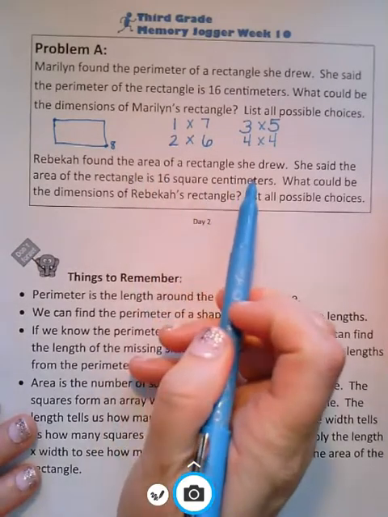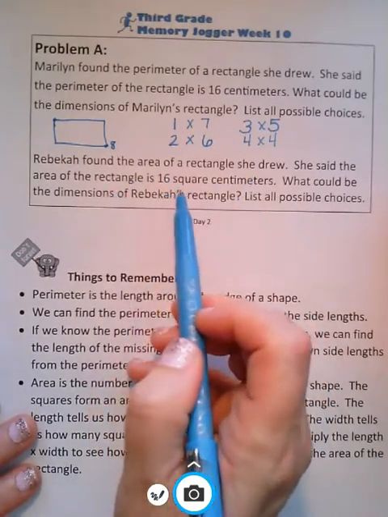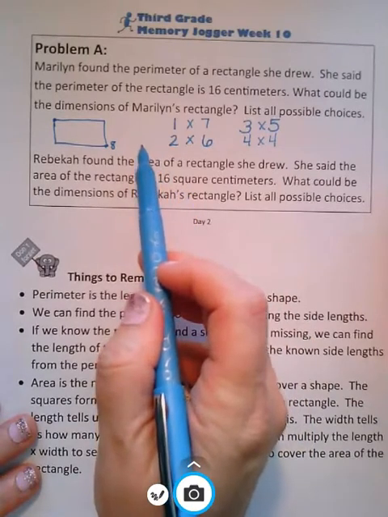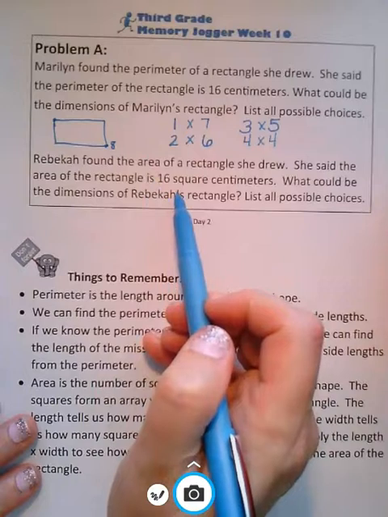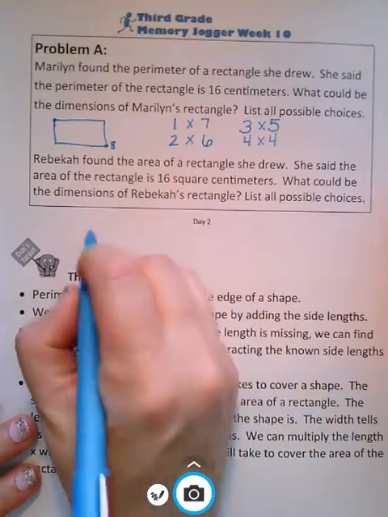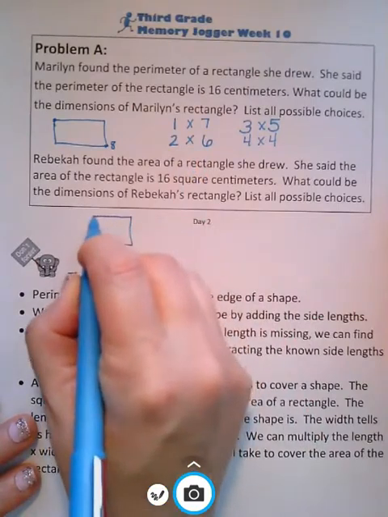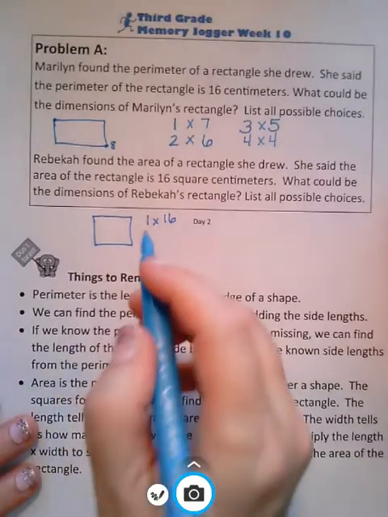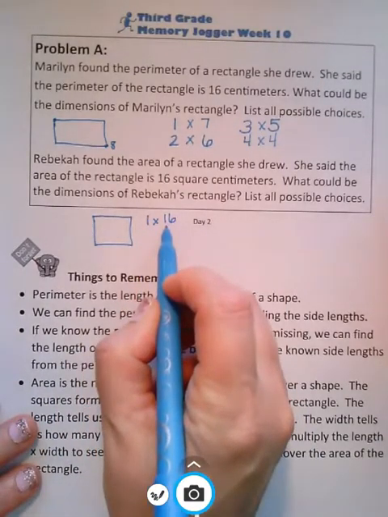Rebecca found the area of a rectangle she drew. She said the area of the rectangle was 16 square centimeters. This one was 16. The perimeter was 16, but I wonder how this will be different if the area is 16. What could be the possible dimensions of Rebecca's rectangle? So if I drew a rectangle, and this time it has to have 16 square units that cover it. Again, what if we start with the smallest possible side? What if one side was 1, the other side would have to be 16 because area is equal to length times width, as we saw below. So 1 times 16 would be 16.